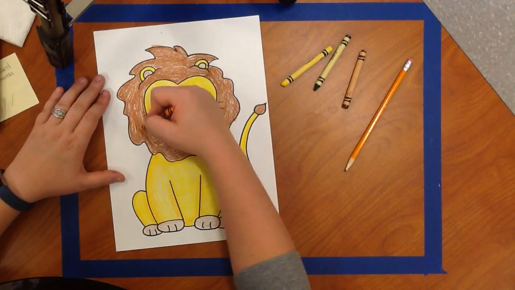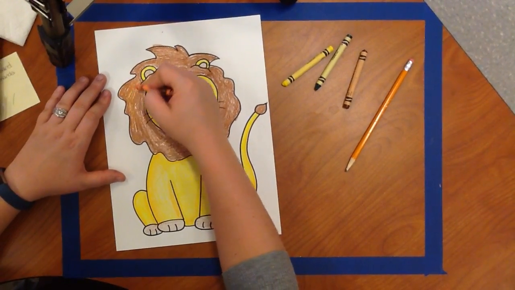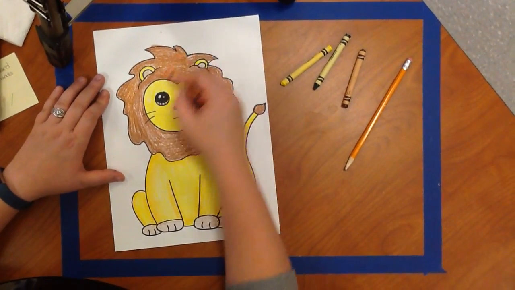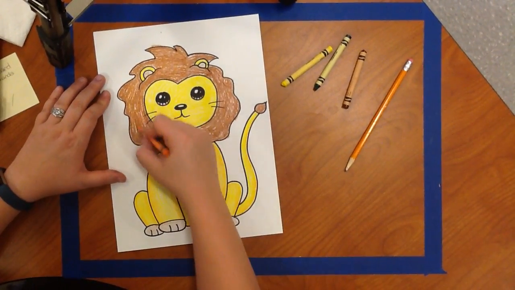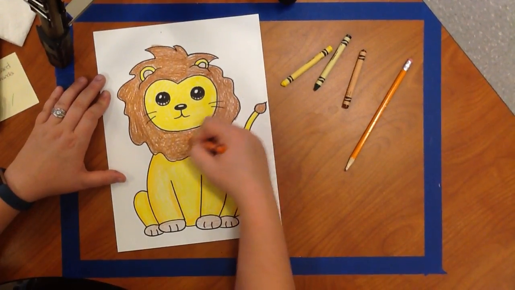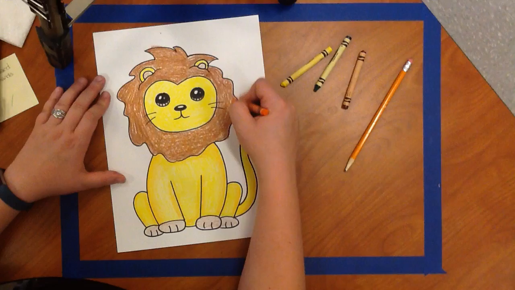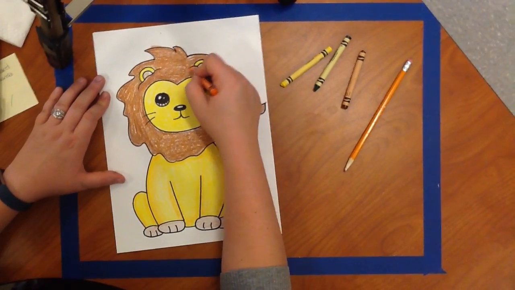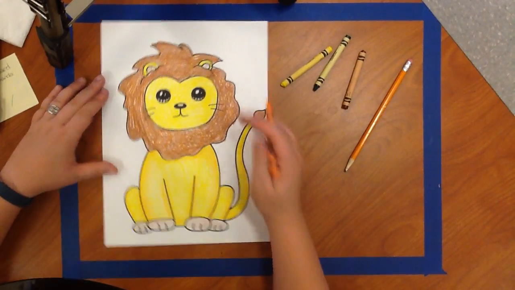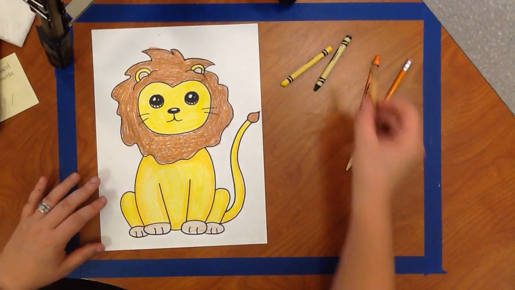Okay, if you wanted to come in, you could add some orange to the hair here. I'm not going to do the whole thing, but just kind of coming in little circles, and then it almost adds a little texture to it too. Okay, and then I want to do some on the feet there, or on the tuft.